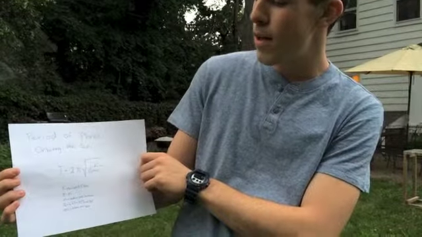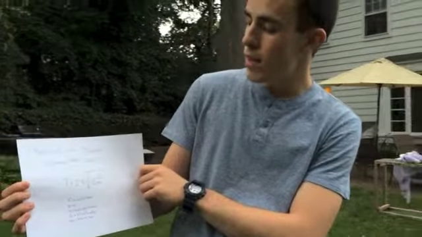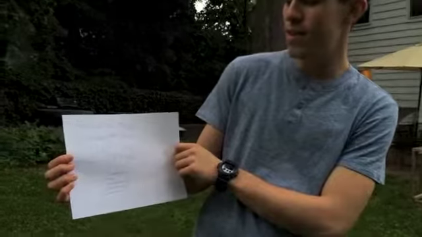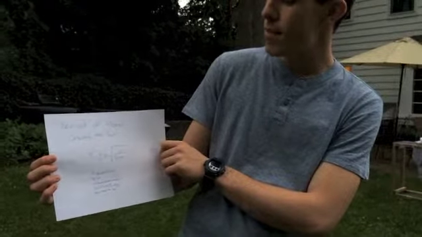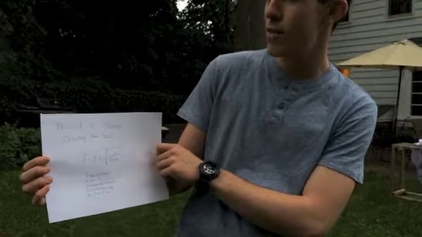T is the period or time, pi is 3.14, r is the radius in meters, which is the distance, and Ms equals the mass of the sun.